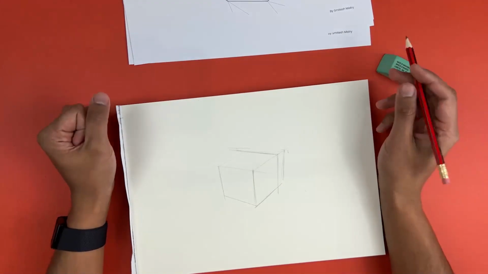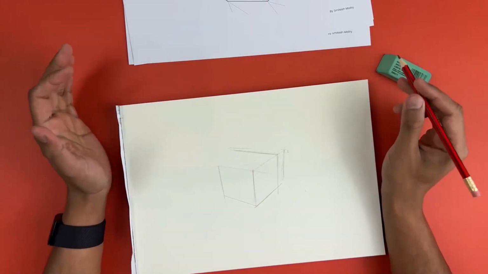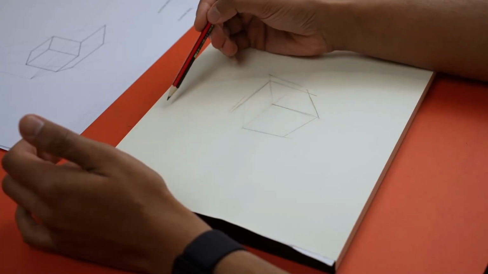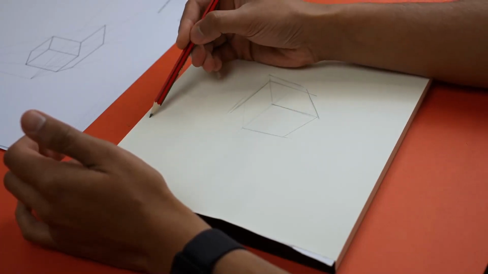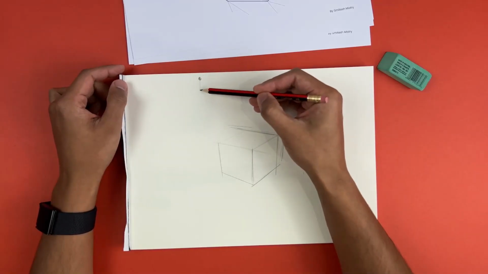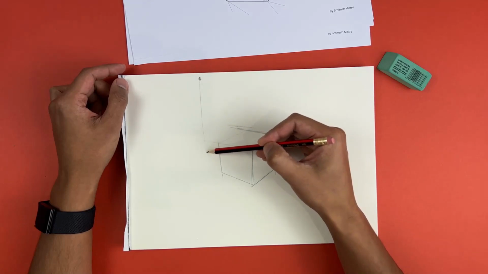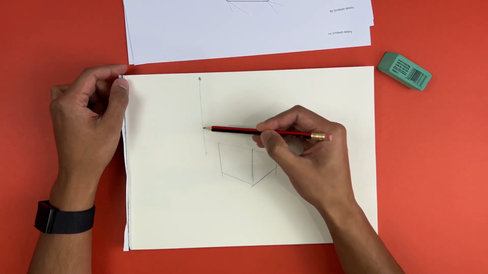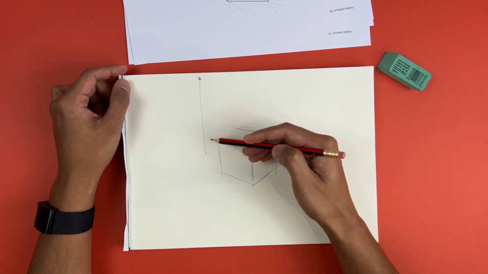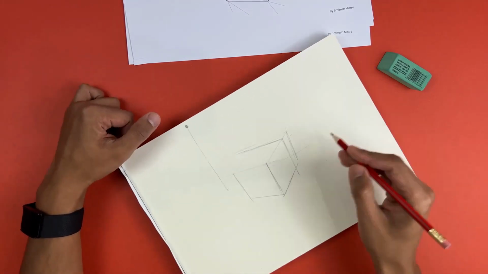Now what we need to do is we need to determine the horizon line and the light source. So I'm going to have my light source quite close to the shape. So I'm going to say it's just up here. And then what I'm going to do is I'm just going to draw a straight line down to find out where the horizon would be. And I'm going to say around here. And then I'm just going to draw a line out which will determine the horizon.